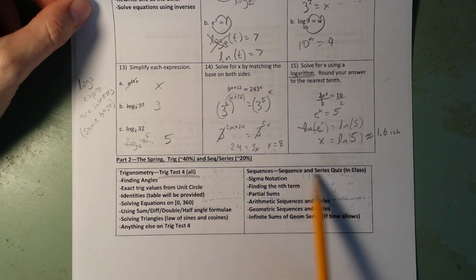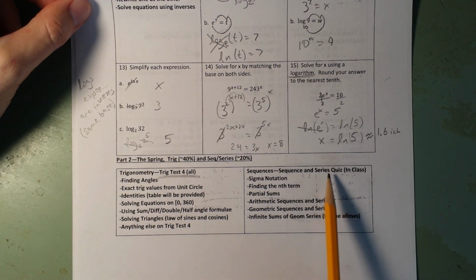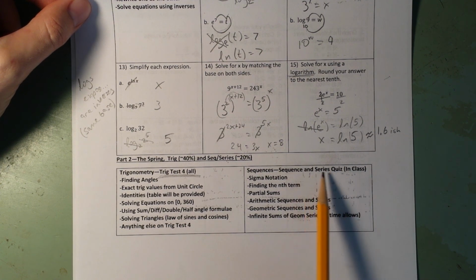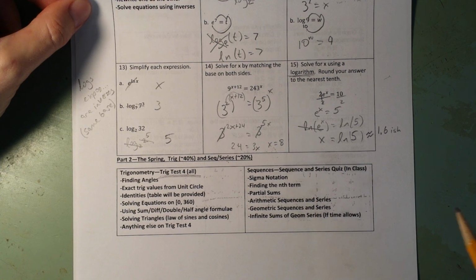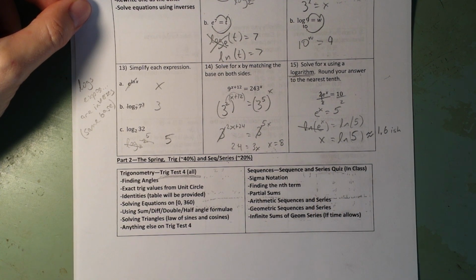And then sequences and series. So we took, or are taking, depending on when you watch this, a sequences and series quiz in class. I'm going to let you keep that and use that as your review for the final. So all that stuff will be covered.